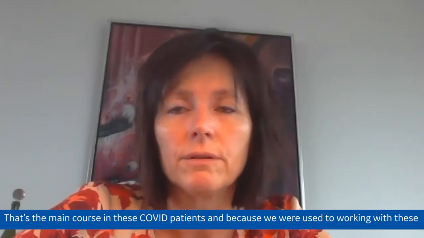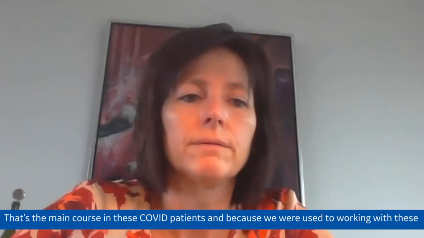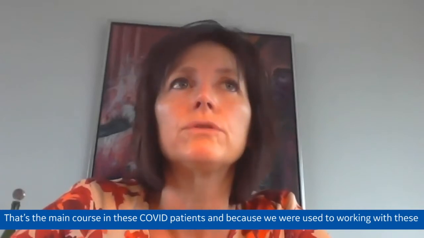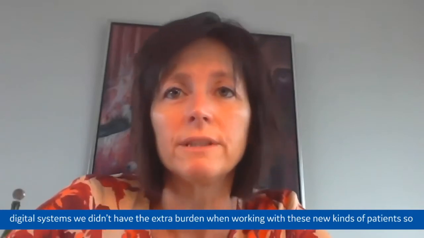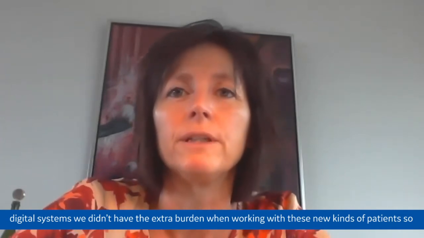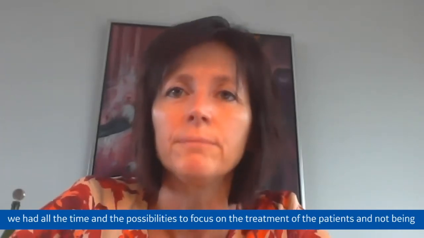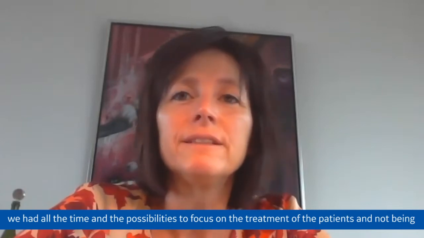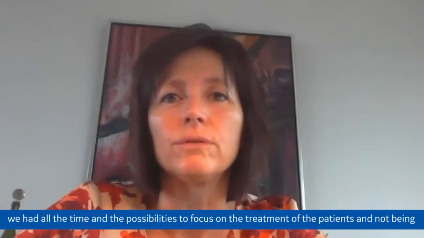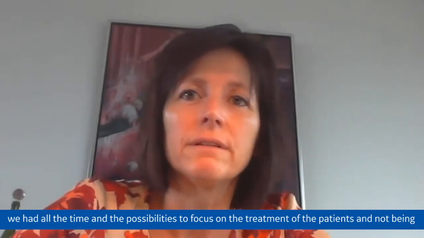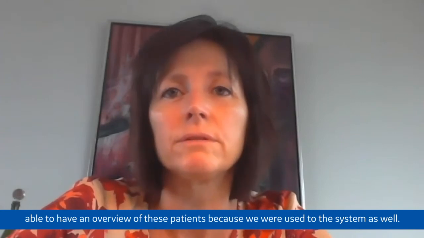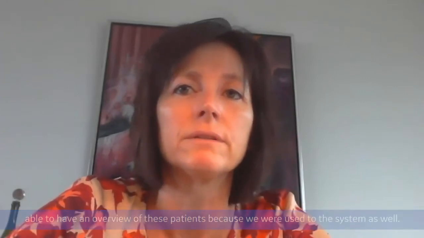But that's the main course in these COVID patients. And because we were used to working with the digital system, we didn't have extra burden on working with these new kind of patients. So we had all the time and the possibilities to focus on the treatment of the patient and not on being able to have an overview of these patients, because we were used to the system as well.